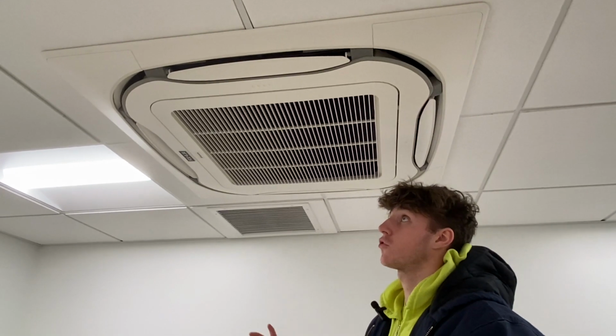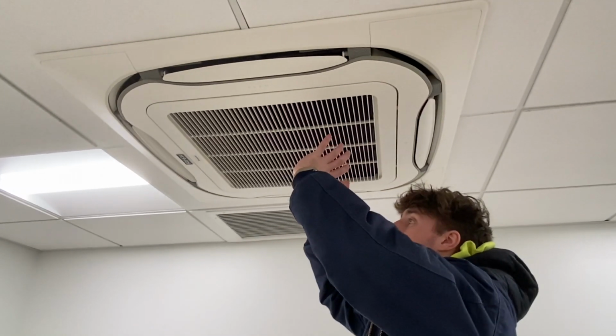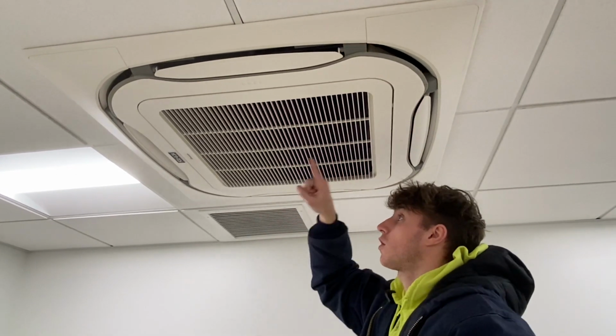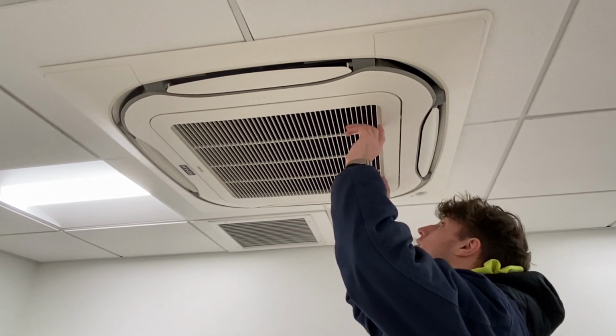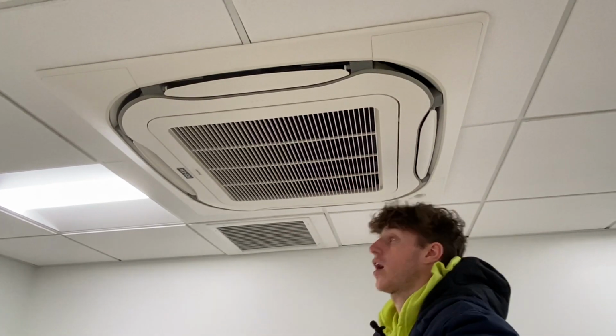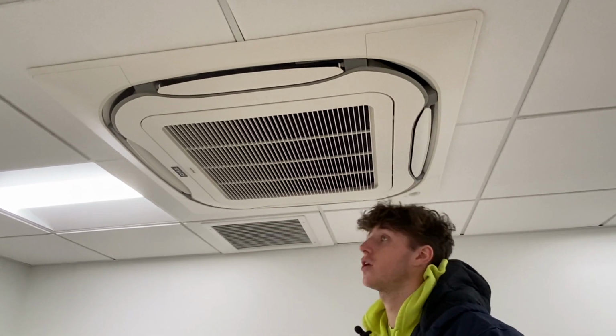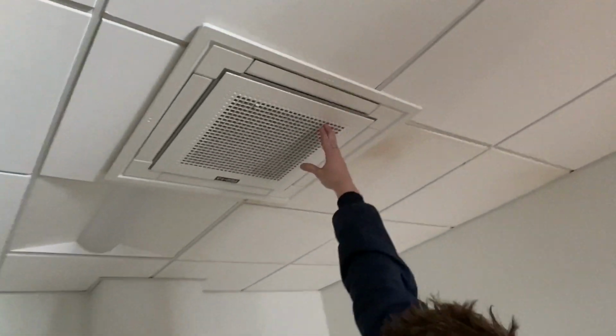There's other model numbers that are a little smaller than this, like the FXZQs. They're just a little square one, but they're basically the same thing. They just have two tabs that just open like that. And you just fold down, grab your filter out, wash it, and then put it back. Like I said, you have your little two tabs right here.